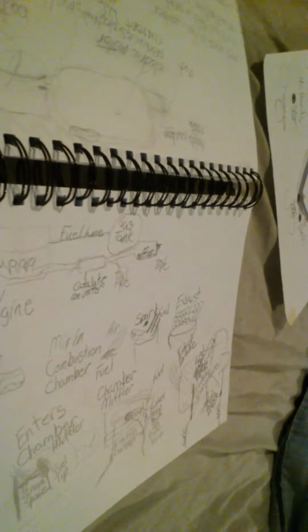This thing here shows exactly what an engine does. You have an engine, the fuel line and the gas tank, catalytic converter, tailpipe, muffler. Right about here, you stick an object like cotton with an electrical charge between here and there.